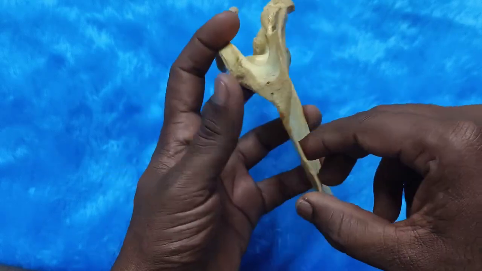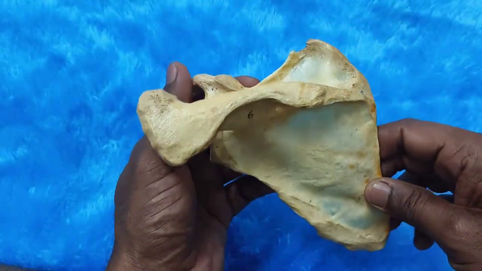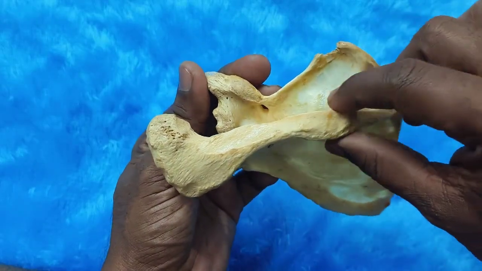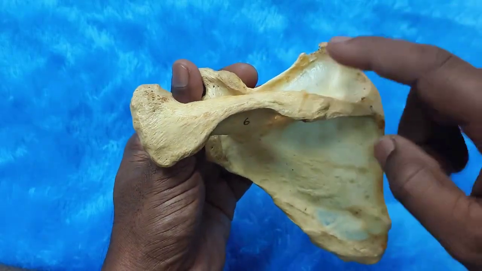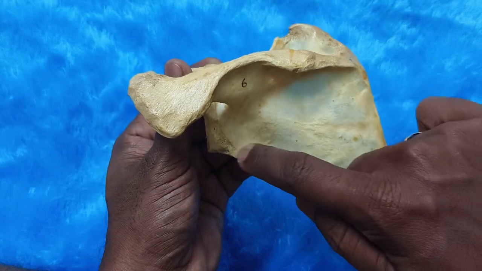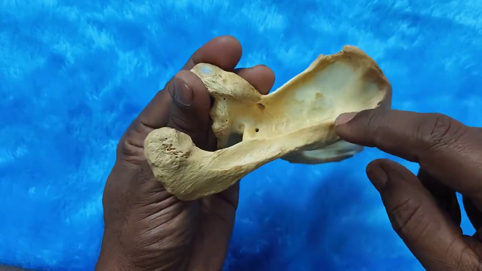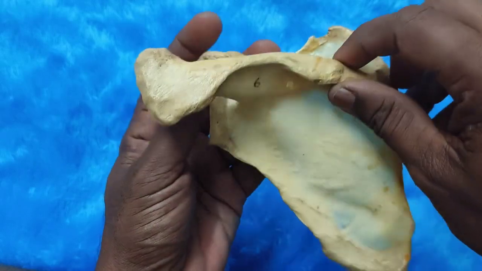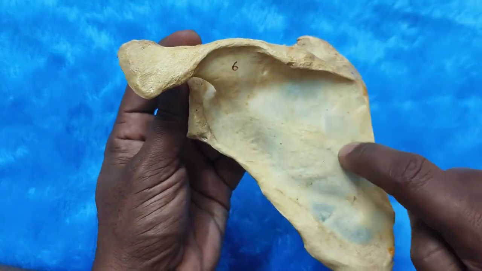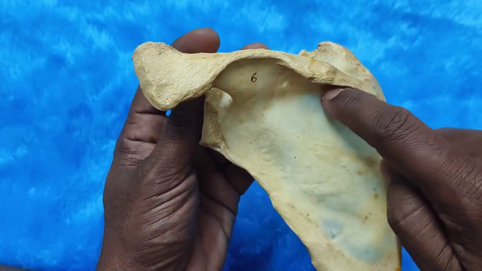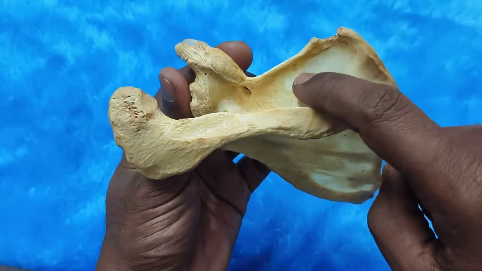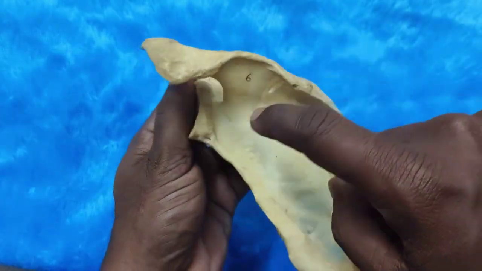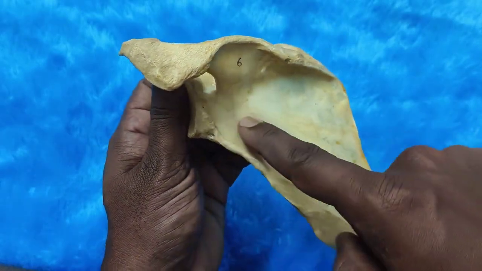Now we are moving to the dorsal surface. As I said earlier, the dorsal surface has a shelf-like projection called the spinous process. The spinous process divides the entire dorsal surface into two: above the spine is called the supraspinous fossa, and below the spine is called the infraspinous fossa. Both fossae are connected together by the spinoglenoid notch.